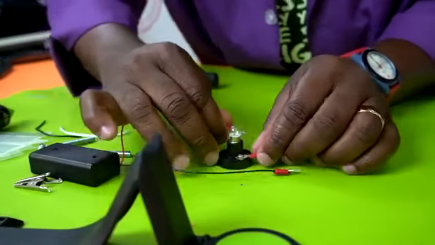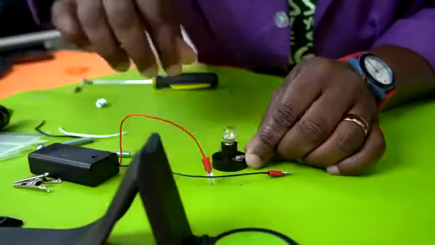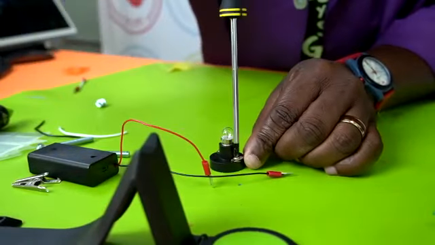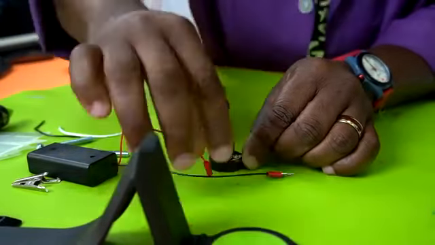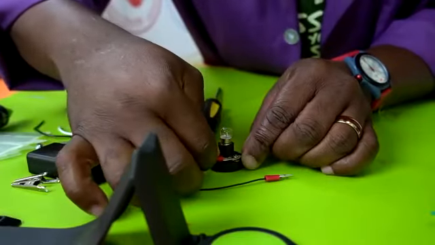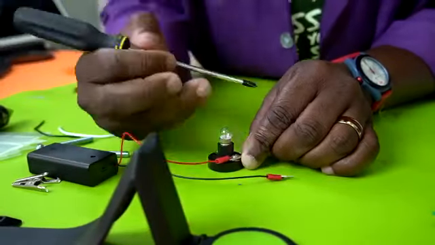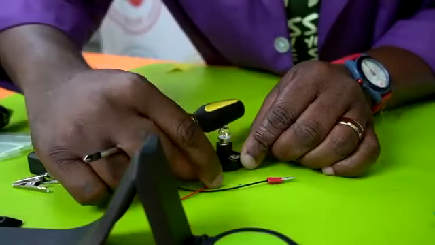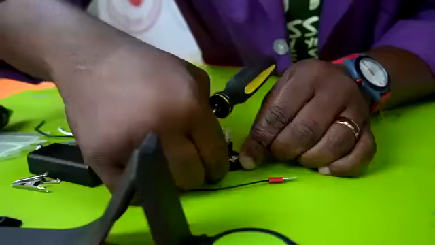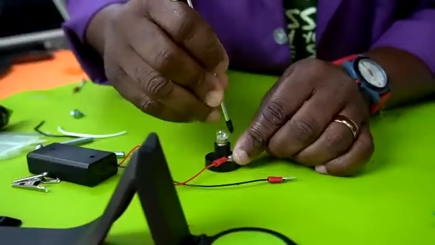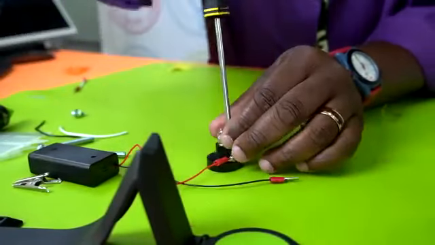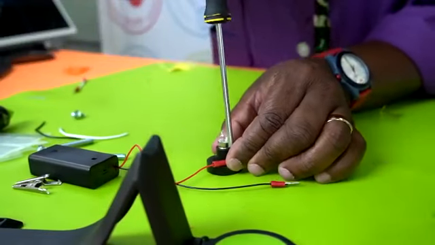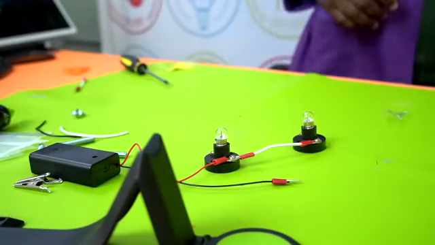We may have to loosen the nuts some more and make sure that this little wire is touching underneath. And then let's screw it down. So we've made the connection.